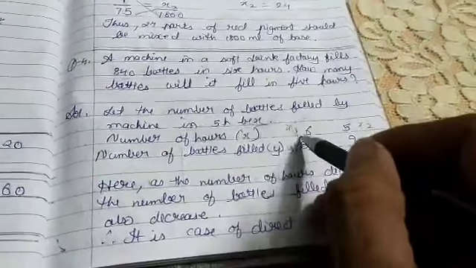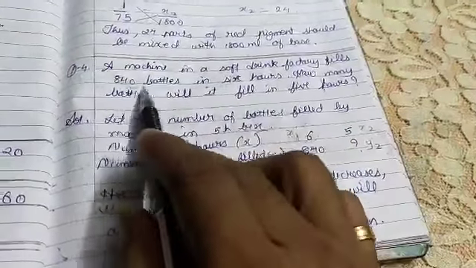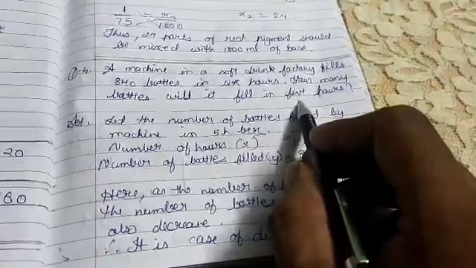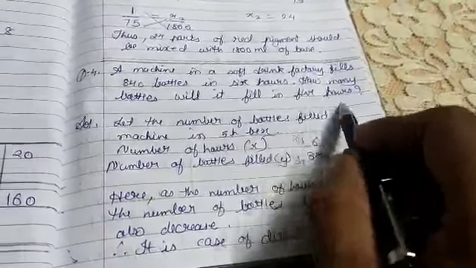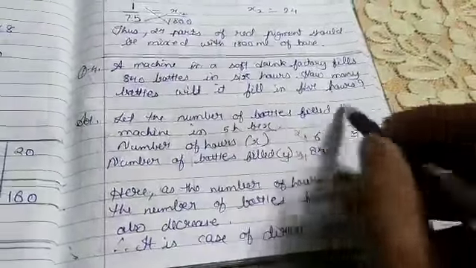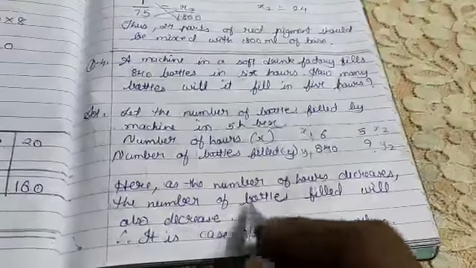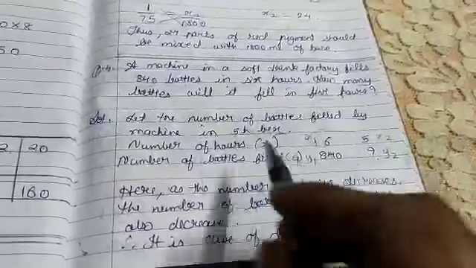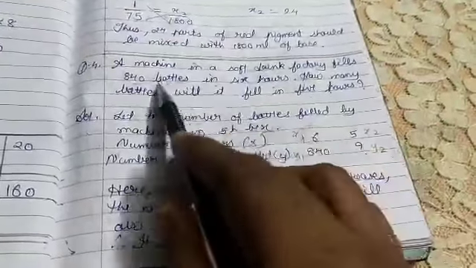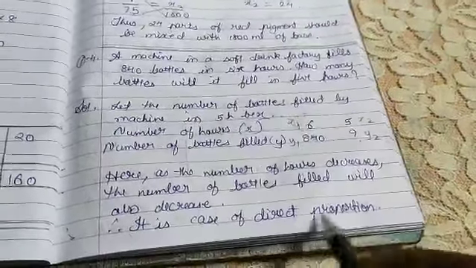So here the first condition, that is 6 hours, you have to take as x1, and the number of bottles, that is 840, as y1. And in 5 hours, how many bottles should be filled? So this 5 hours you have to take as x2, and the number of bottles to be filled in 5 hours as y2. Here the number of hours decreases and the number of bottles filled also decreases. More the number of hours, more the number of bottles filled; fewer the hours, fewer the bottles to be filled. So it is a case of direct proportion.